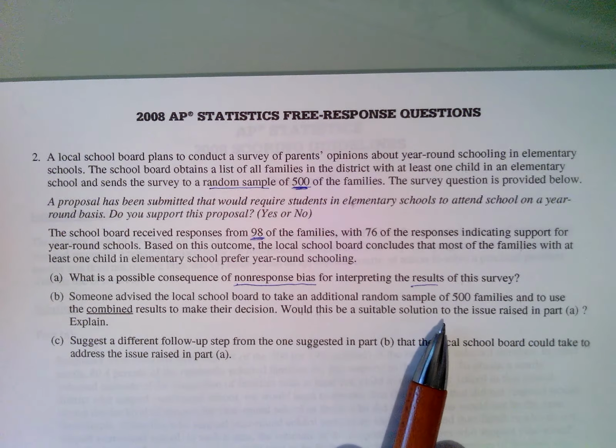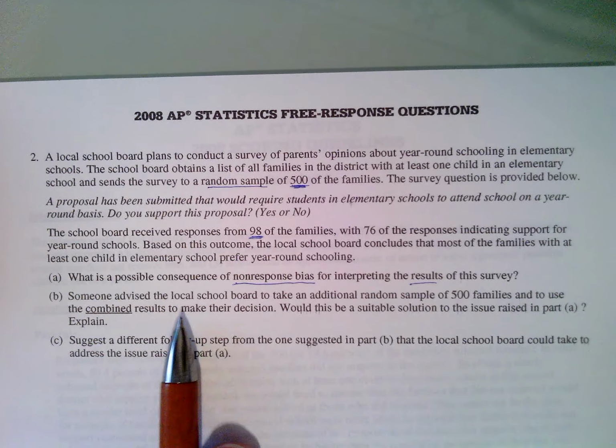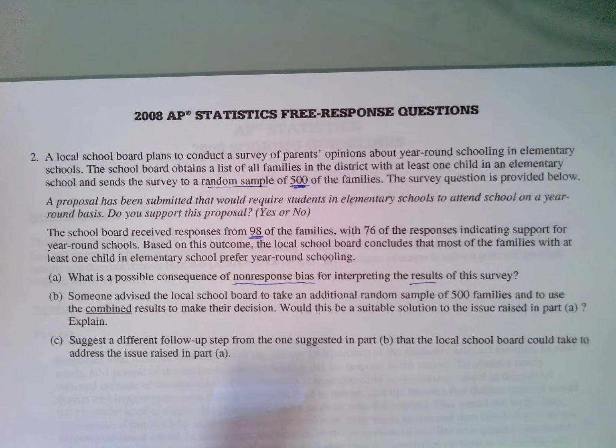No, that doesn't work that way. You can't do that. Part C, suggest a different follow-up step than the one in part B. So part B is bad. What should we do, right?